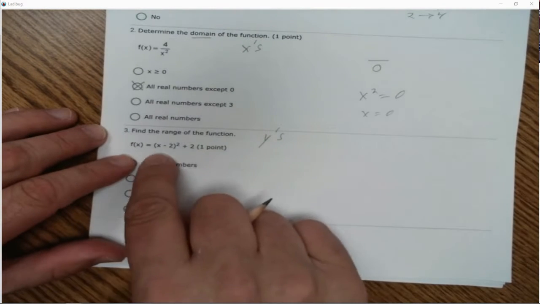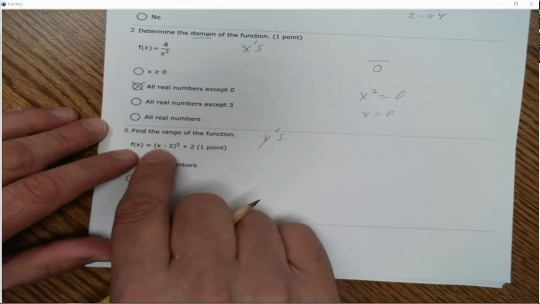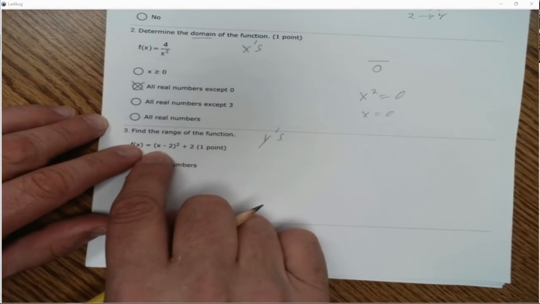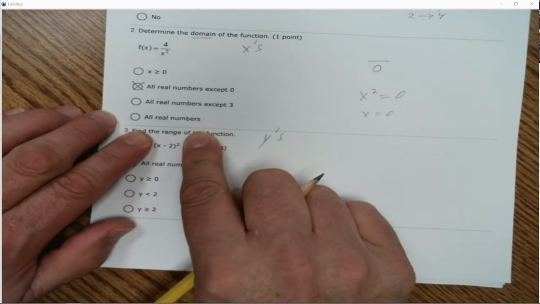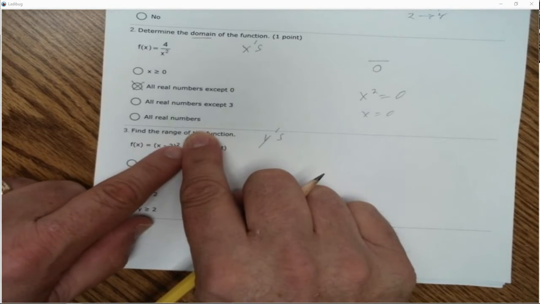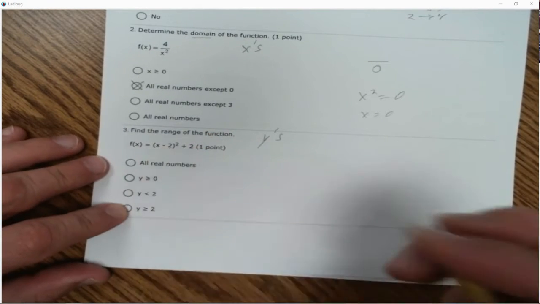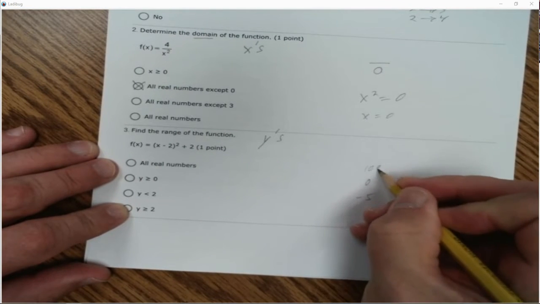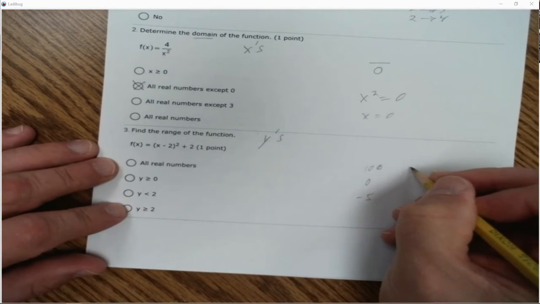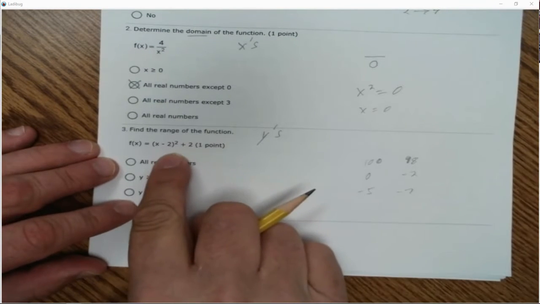But what possible y's will we get when we put all these different x's in there? Well, let's look at what's happening. When we take the x, we're going to subtract 2 from it, and then we're going to square it. So we could have any possible x, but we're going to square it afterwards, and then we're going to add 2. So when we take any x, whether it's 100, whether it's 0, whether it's -5, we're going to subtract 2 from it. So 98, -2, -7. Those are all fine. And then we're going to square it. So what's going to happen when we square it?